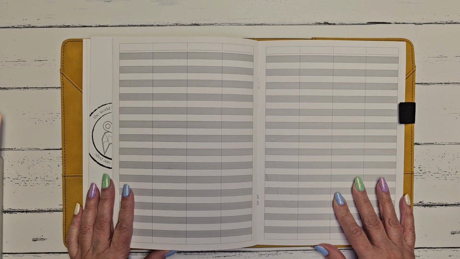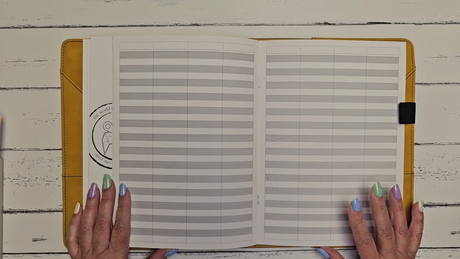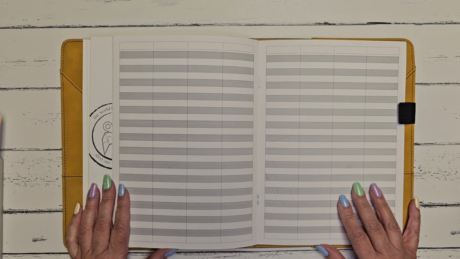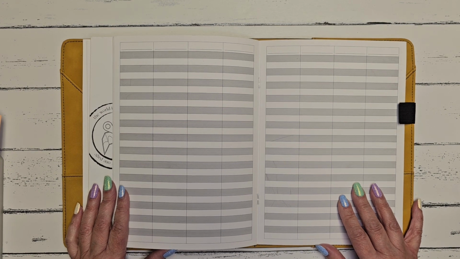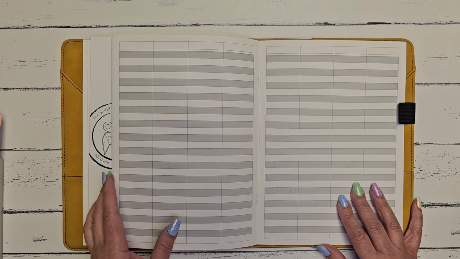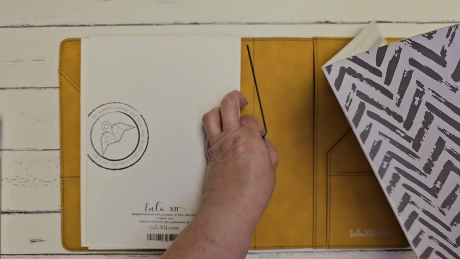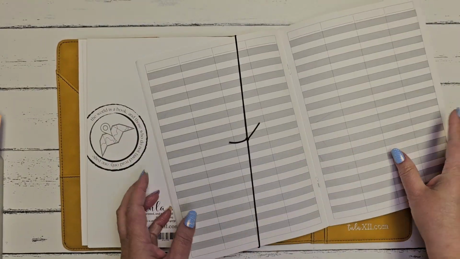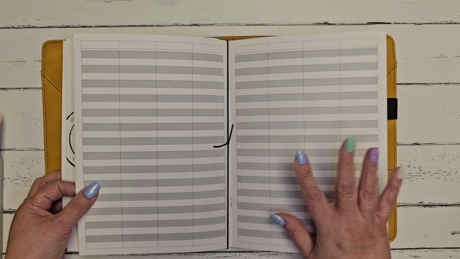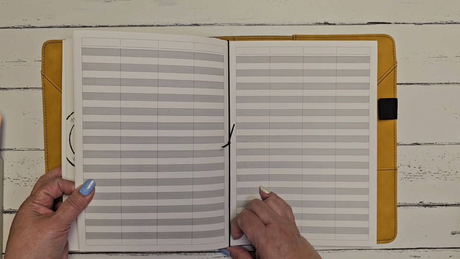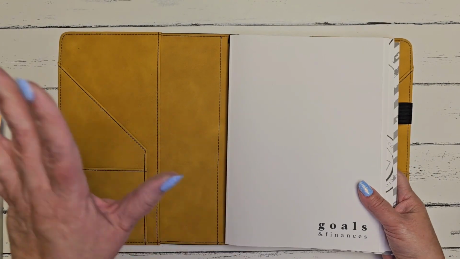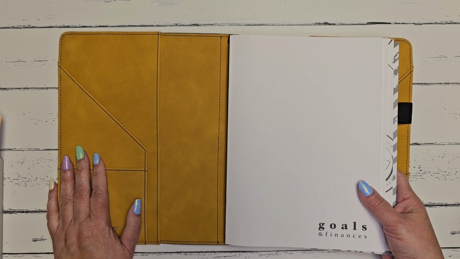We do also have a lot of other direct sales inserts. Right offhand, we have one for your team. We have social media ones. A lot of people like a monthly calendar at the beginning of their direct sales planner. I happen to keep my calendar in my regular planner with both my business and my personal and my day job all on one calendar, so it's easier to track.